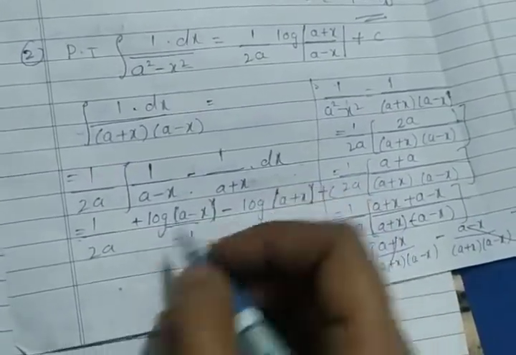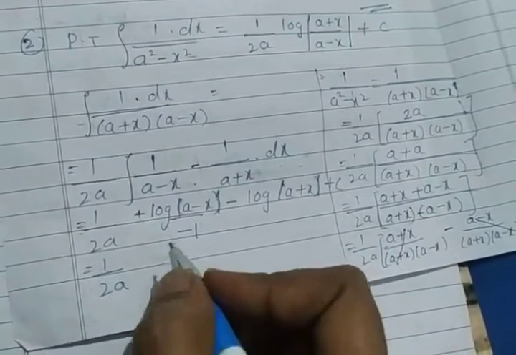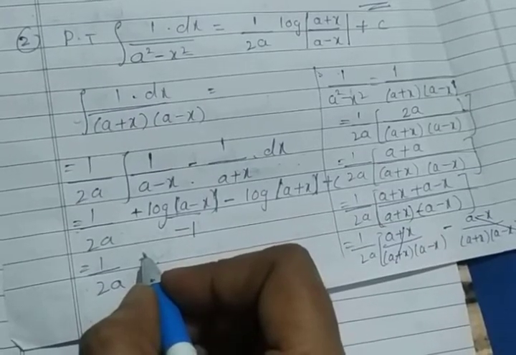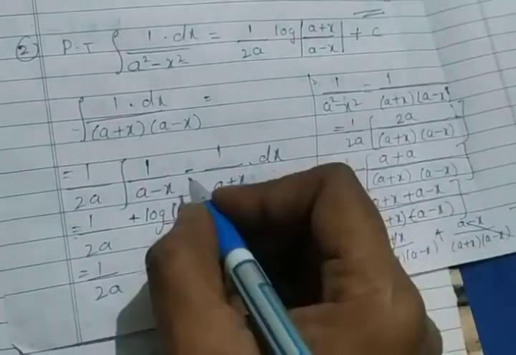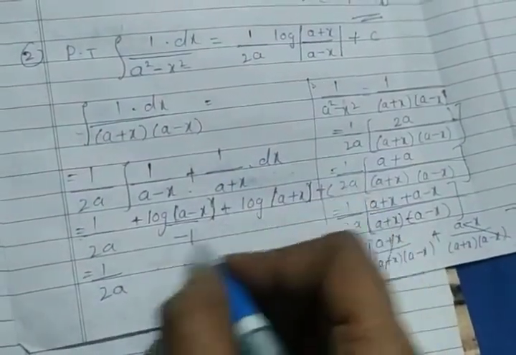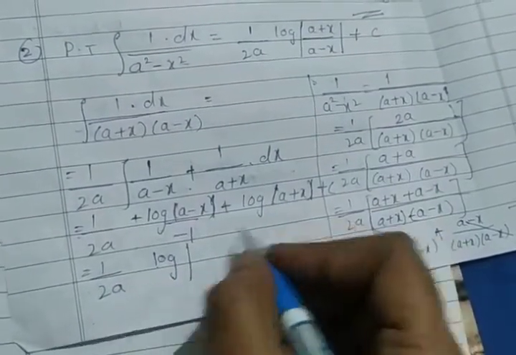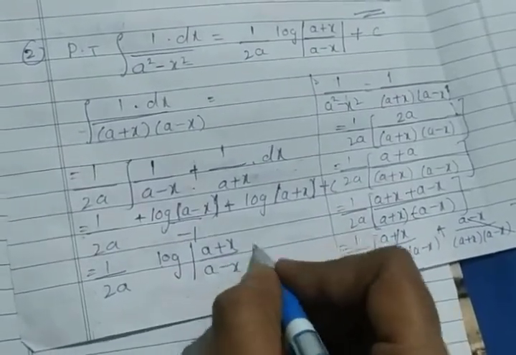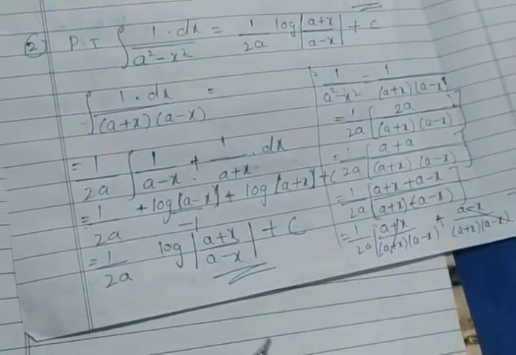Modulus of 1 by 2a, sorry, this is plus 1 by 2a log of, write the first term as positive as the first term, divided by a minus x plus c. This is the second condition.